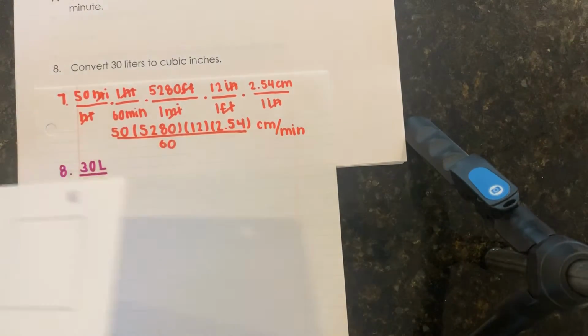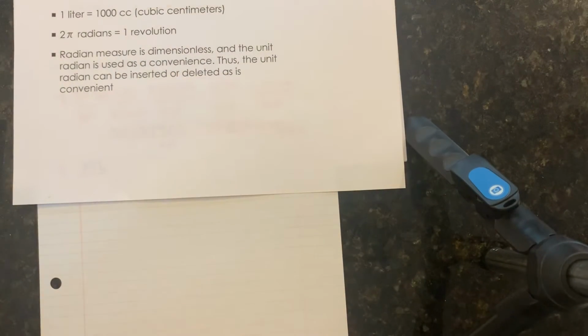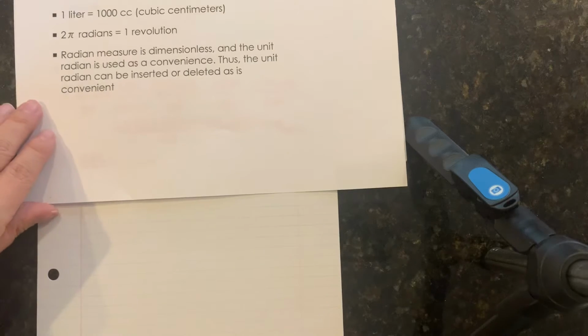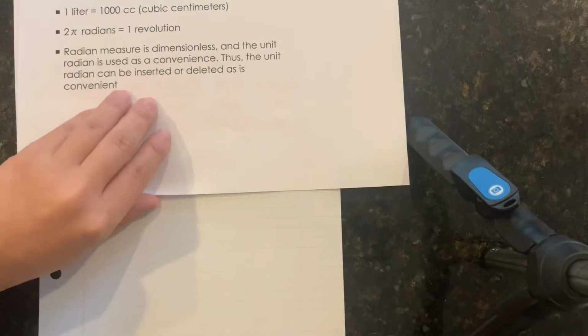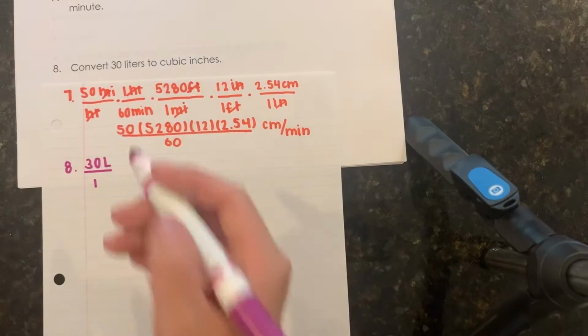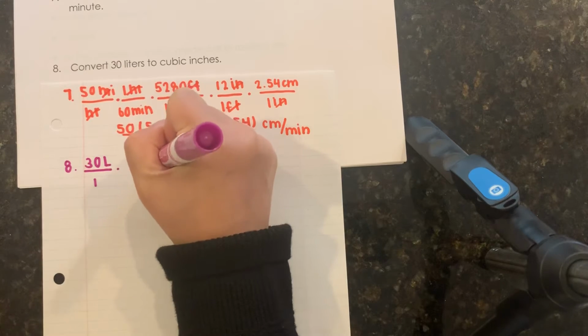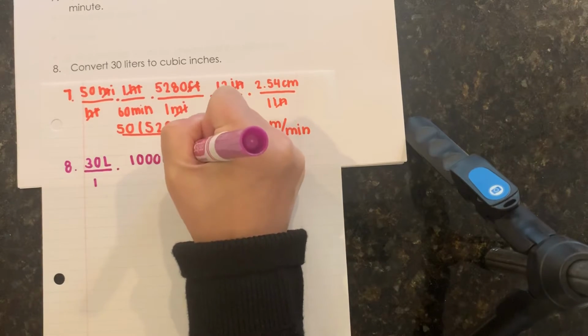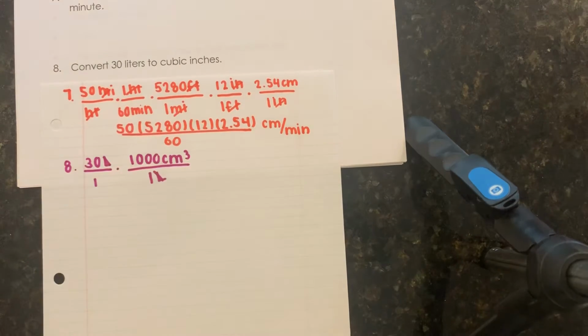That unit multiplier, if you forget, is 1 liter is equal to 1,000 cubic centimeters. So I would start by doing that: 1,000 cubic centimeters is equivalent to 1 liter. Then my liters are going to cancel.